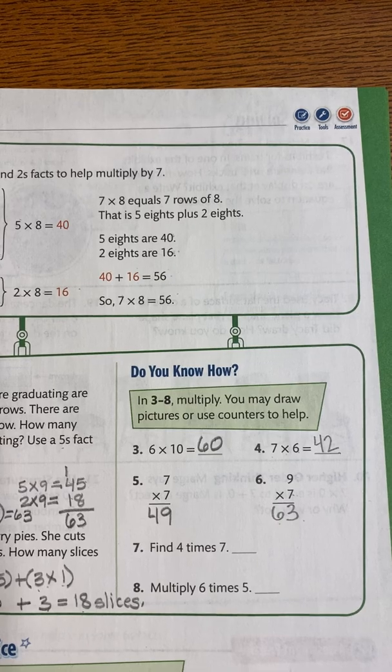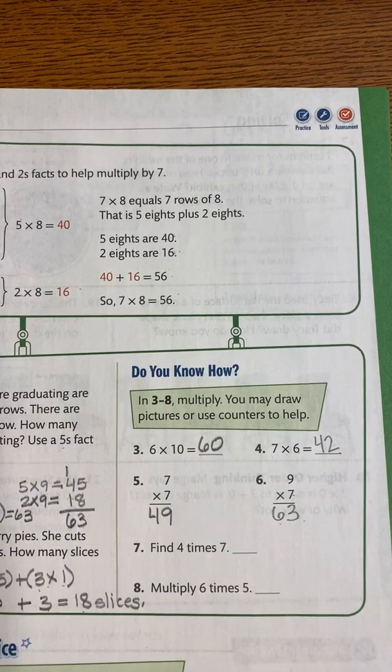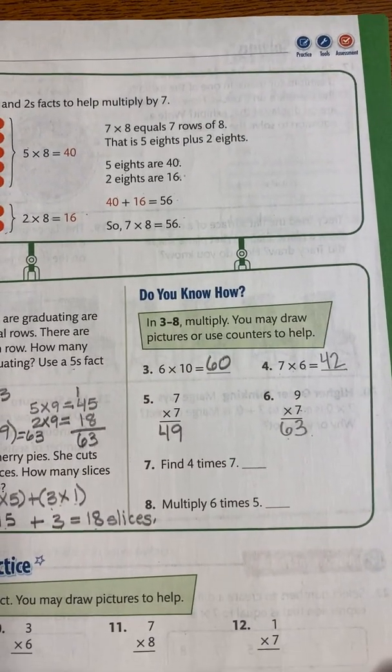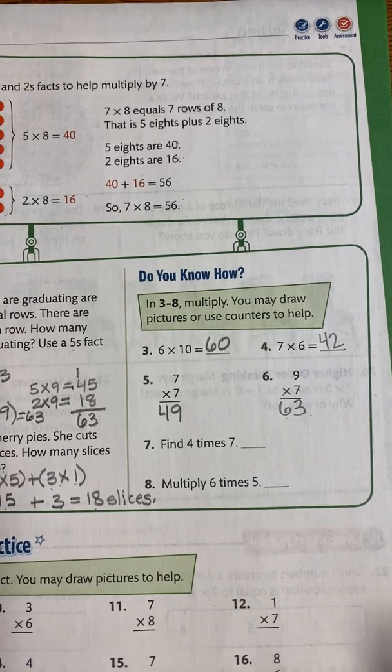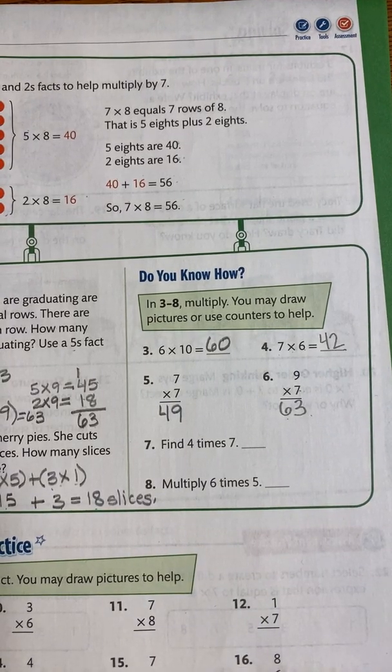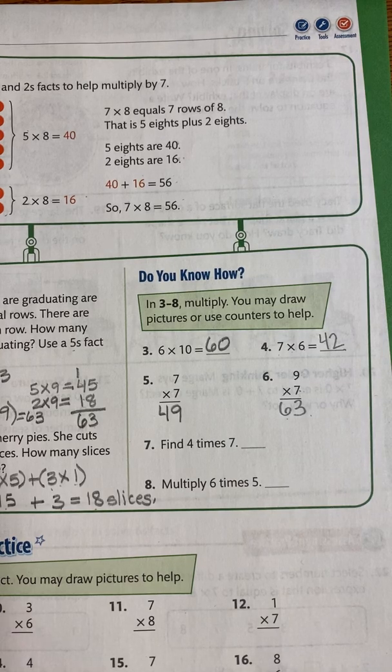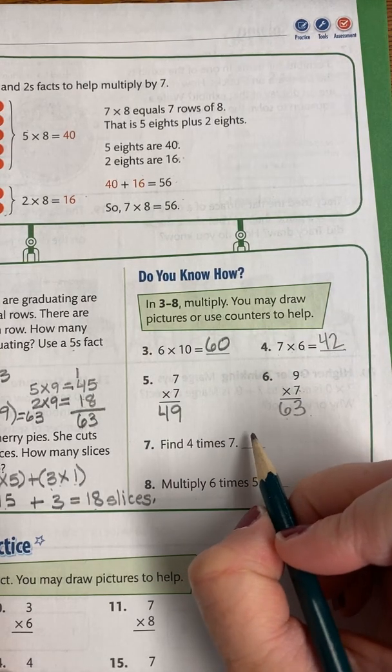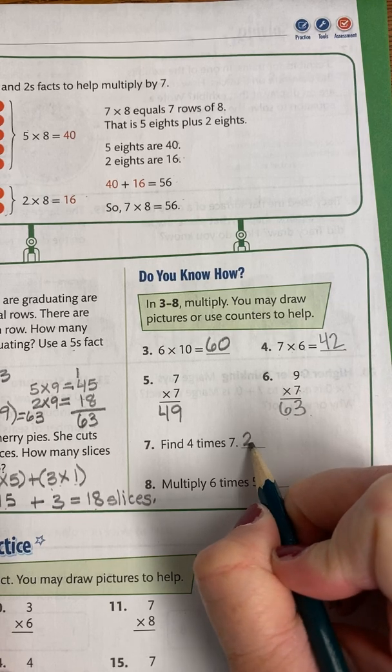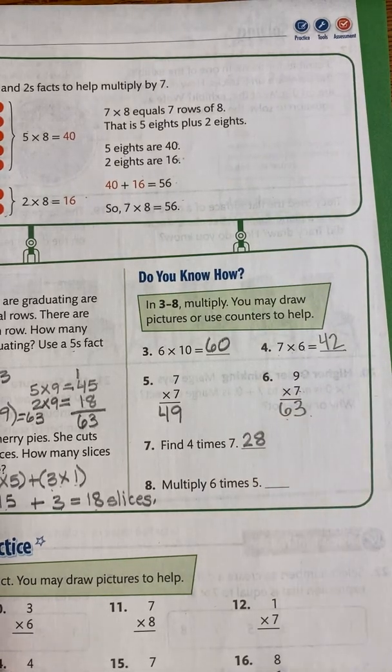Or you could use your fingers. Our hand method with the 9s. It's always a fun, fast way as well. Number 7, find 4 times 7. See if you can get it before me. Pause your video if you need to. 4 times 7 is 28.